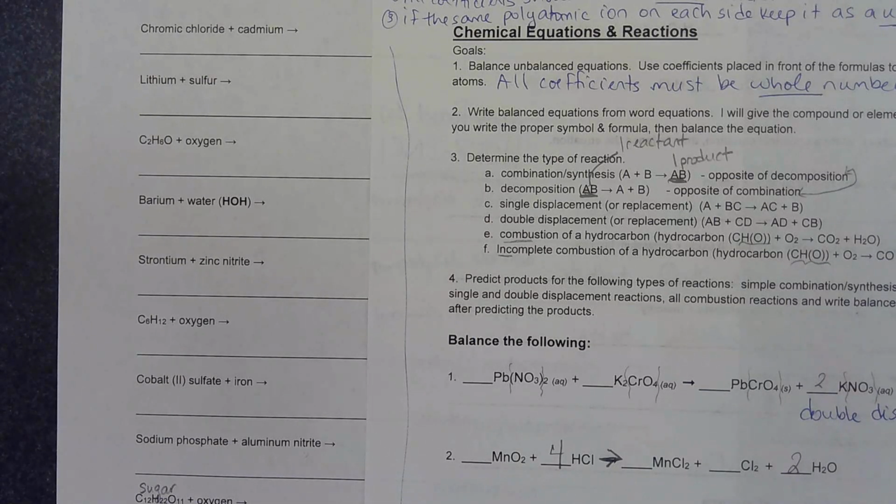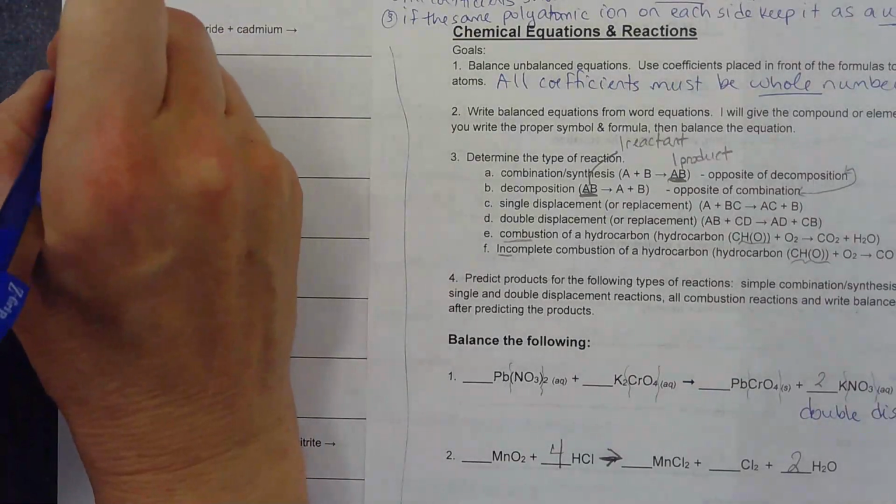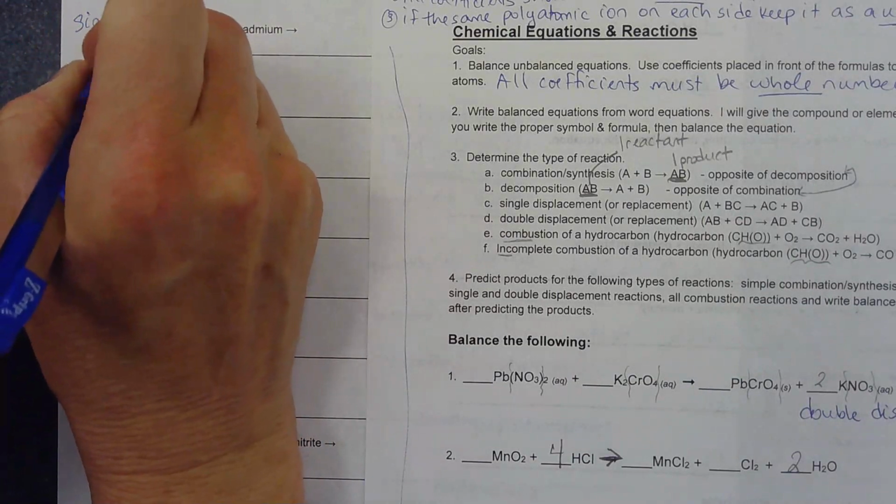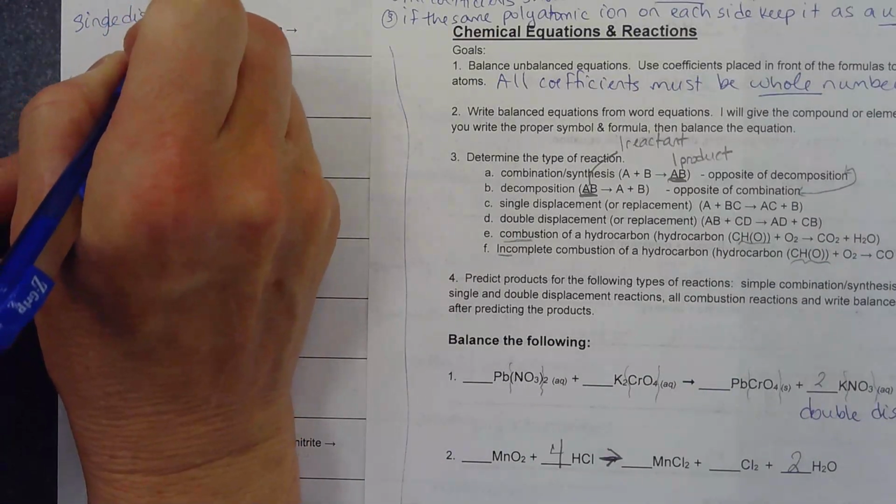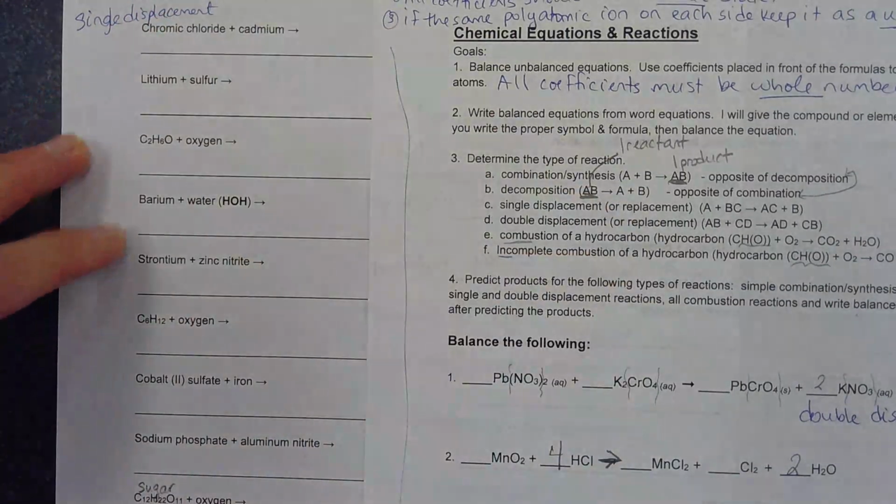All right, what's the first one? Chromic chloride plus cadmium. Single displacement, good. All right, so since we know that it's single displacement, let's go ahead and decide what my products are going to be.